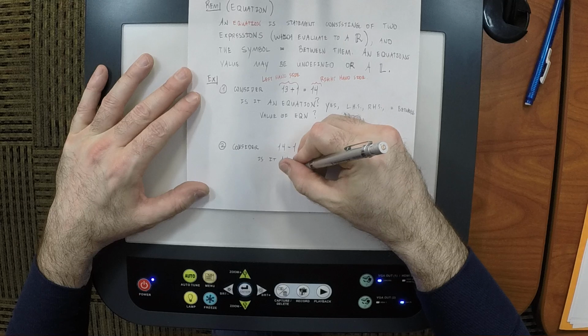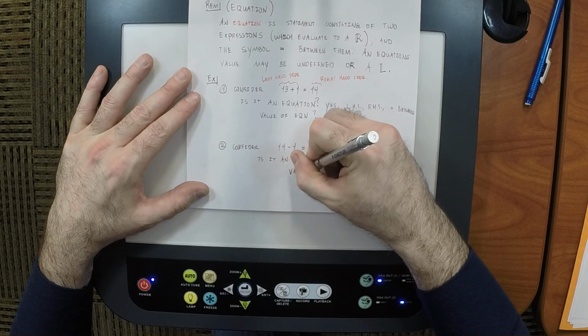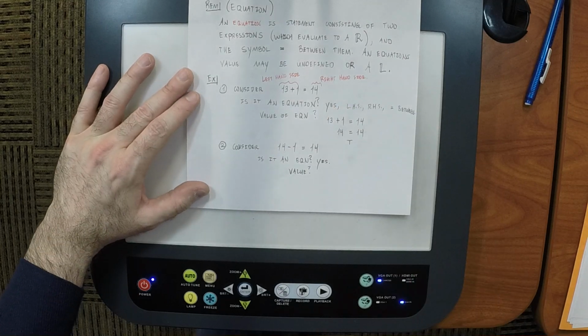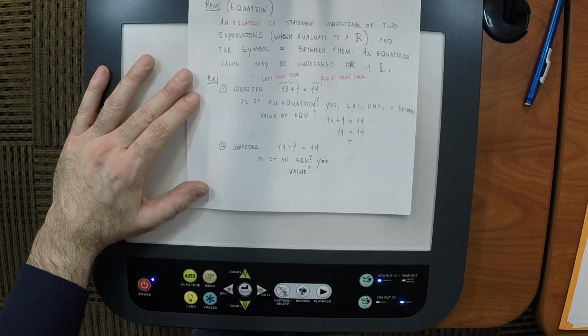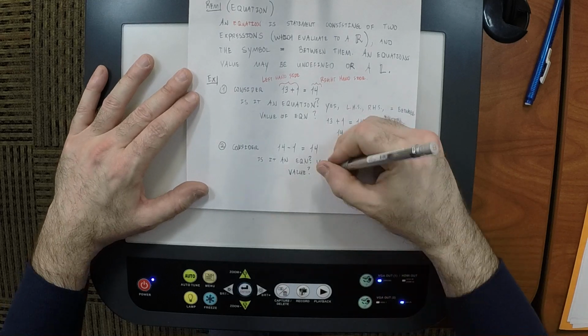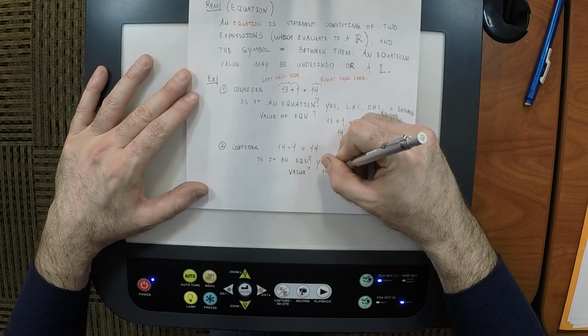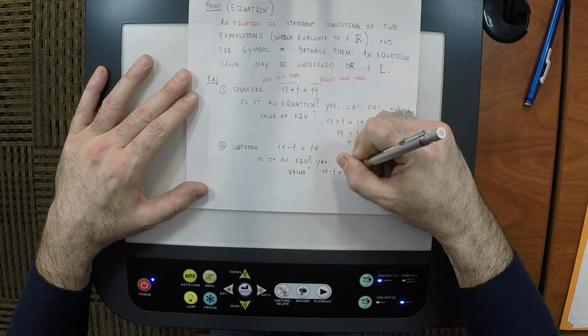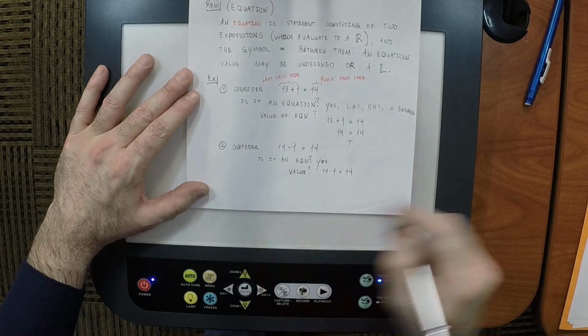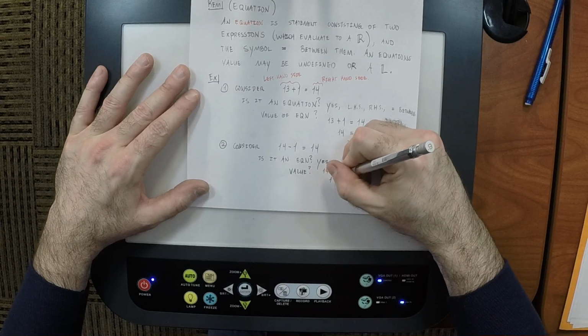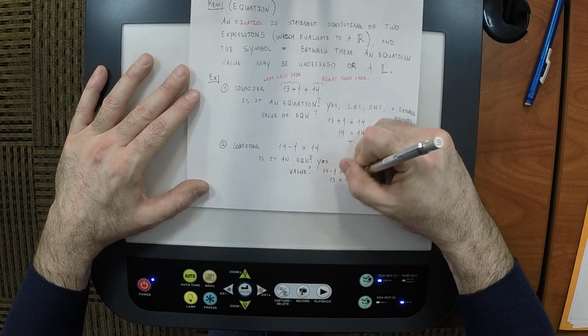Then I could ask, what's its value? It's false. Now here's the reason: we can take this equation, 14 subtract 1 equal 14, and then we can simplify both sides so that the result looks like this, so 13 equal 14.